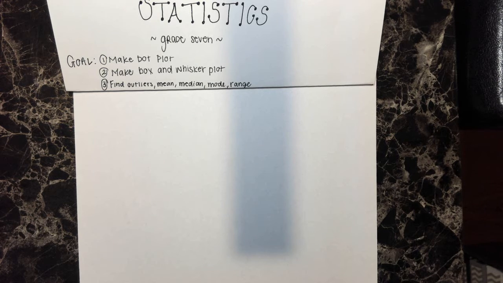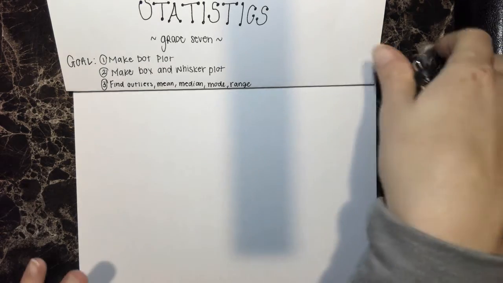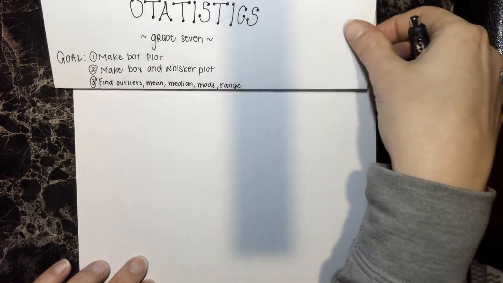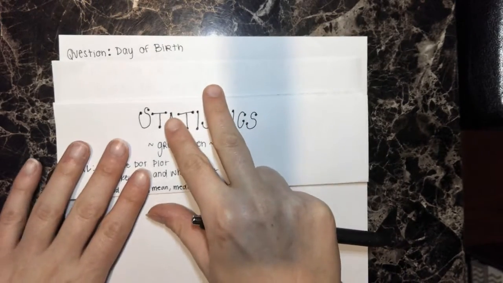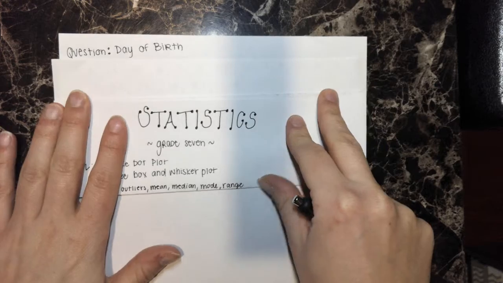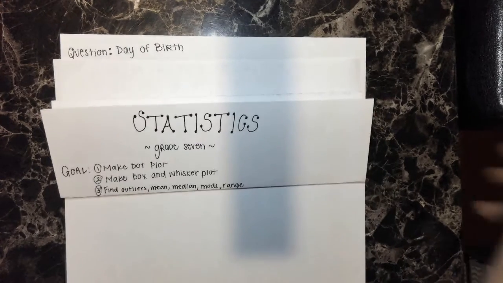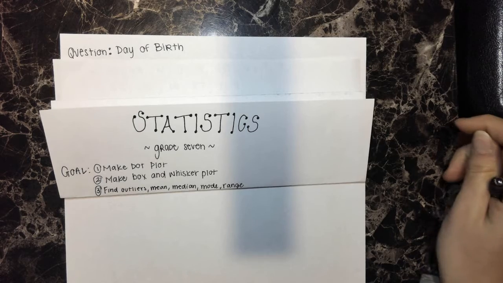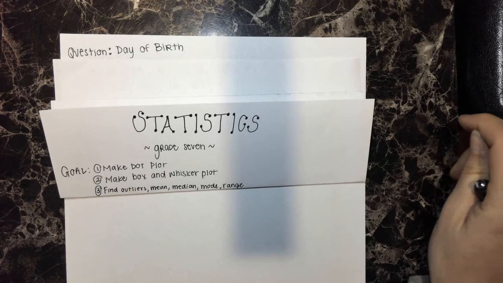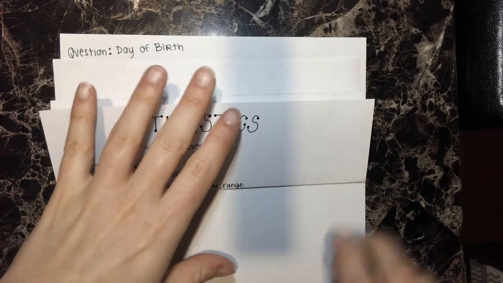You all came up with a data question. We're going to use those on our Zoom meeting on Tuesday when we meet. For today, I have come up with a question for you guys. So the question we are going to use is the day of birth. And I already have some random data for you guys. So, day of birth would be a statistical question, which would mean the day of the month that someone was born. And that would be a number answer they would give you, and you would get all this random data, and that's what we would get.